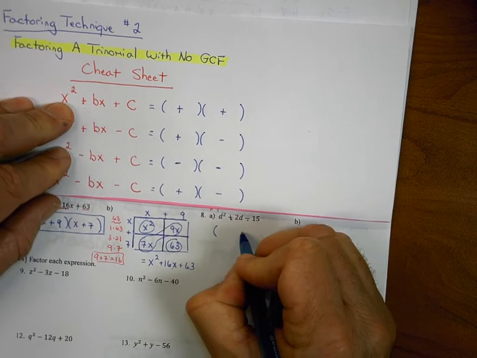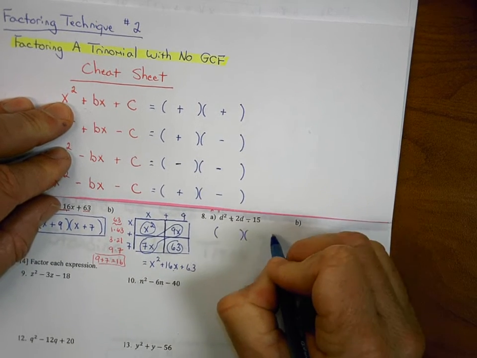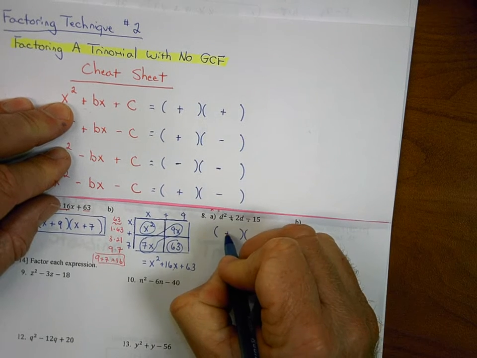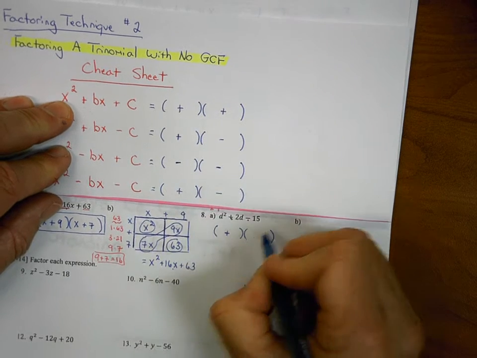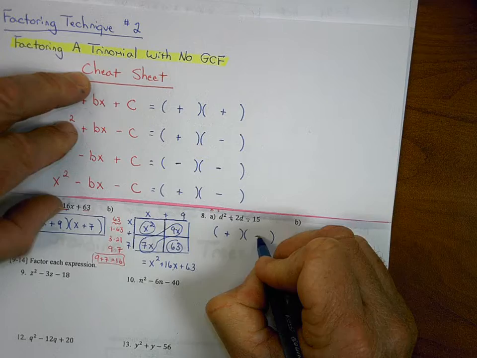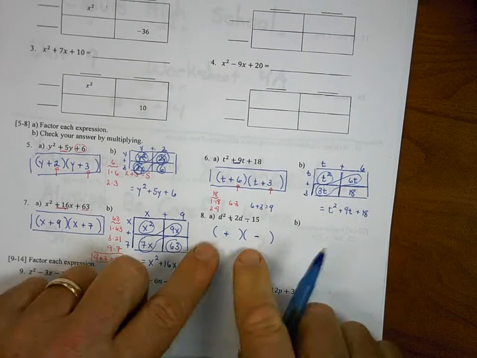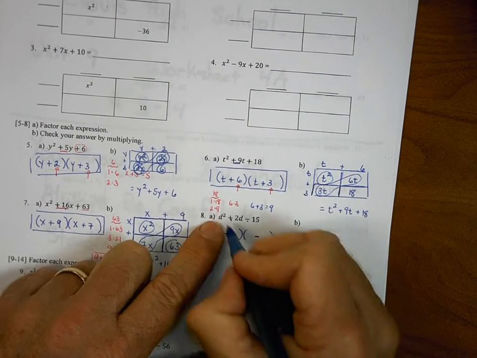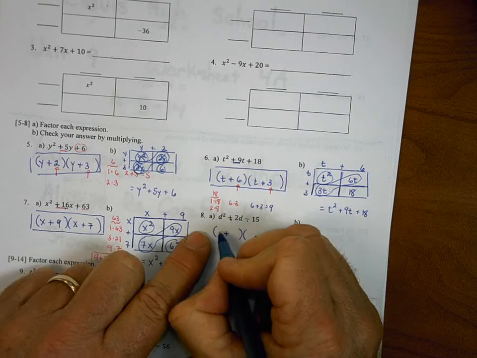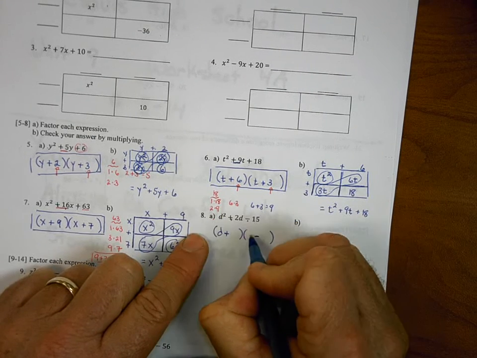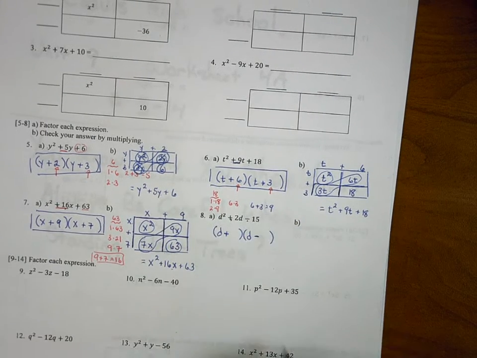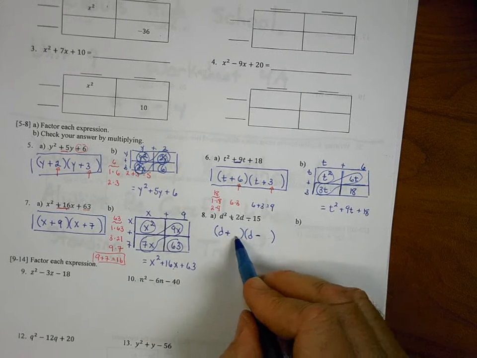So I set up my two parentheses. The first parentheses is going to have an addition symbol in it. My second parentheses is going to have a minus symbol in it, or a subtraction symbol in it. My first terms of each parentheses will be what multiplies to make that first term, d squared, so that's d and d. Okay, and now I'm going to figure out what numbers to put here.